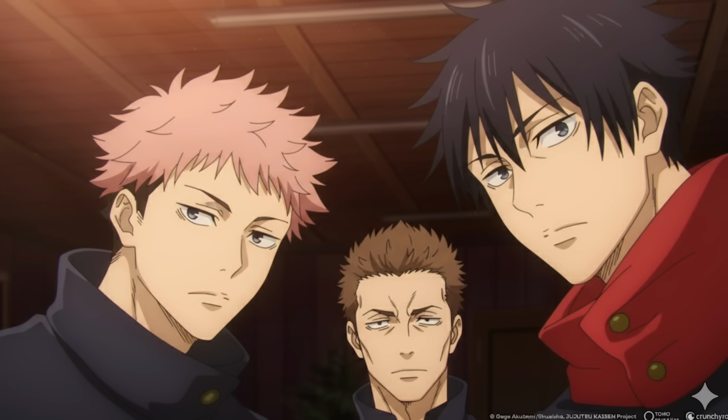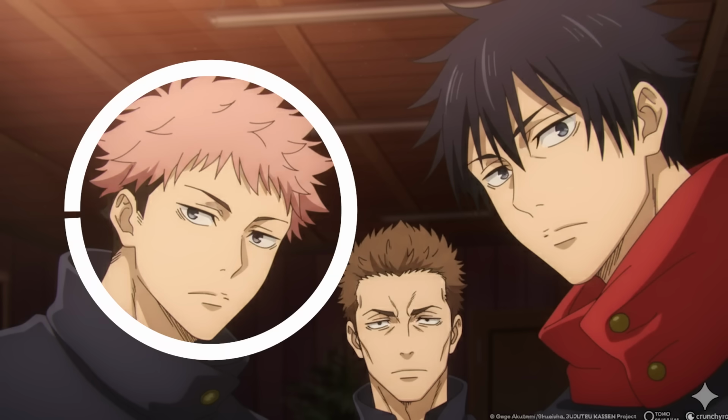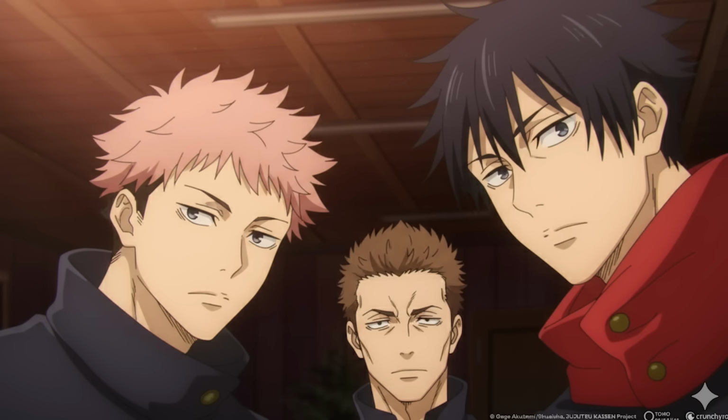Nano Banana is pretty solid at first. It actually nailed the gender swap and haircut. But then it decided to randomly remodel the pink-haired guy's face. Like, thanks, but nobody asked for duplicating the black-haired guy.